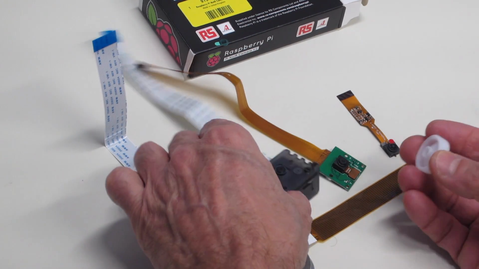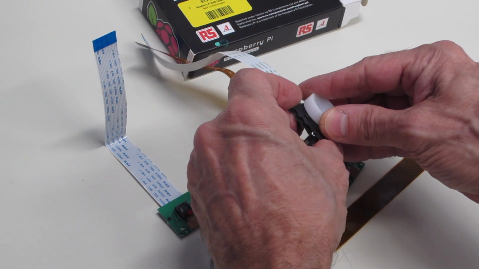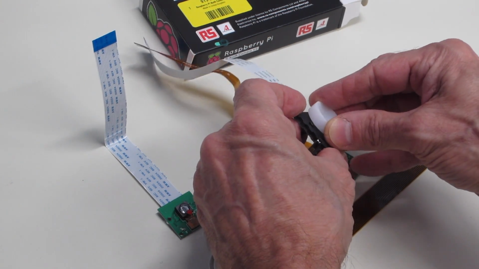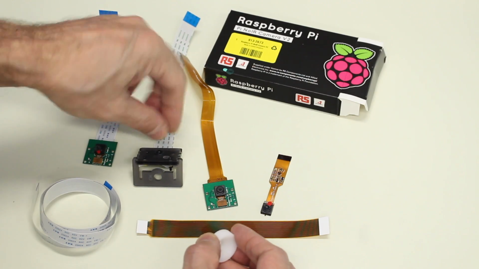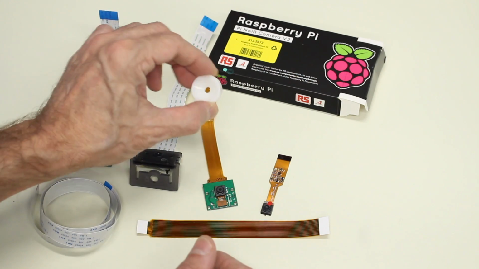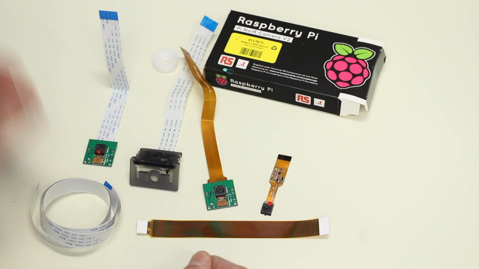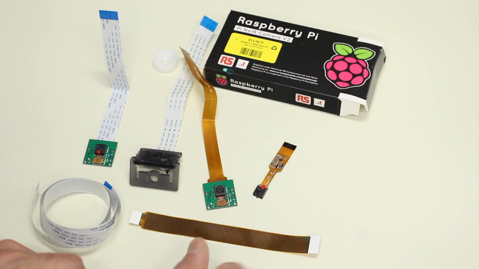What the disc is for is you place it in front of the camera here and you rotate it, and you can use this to actually focus the camera lens. The lens can be rotated and you can adjust the focus. If you don't have a disc like this, you can probably do the same job if you're very careful using some needle nose pliers.